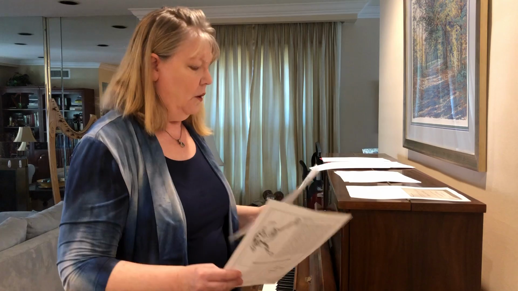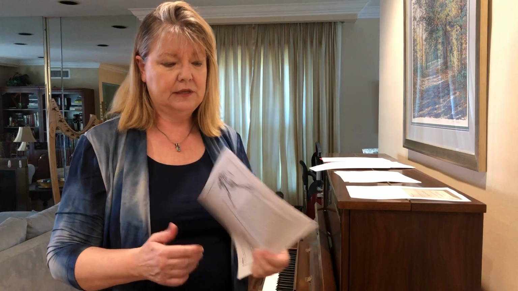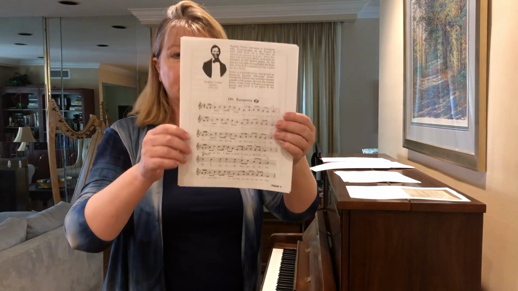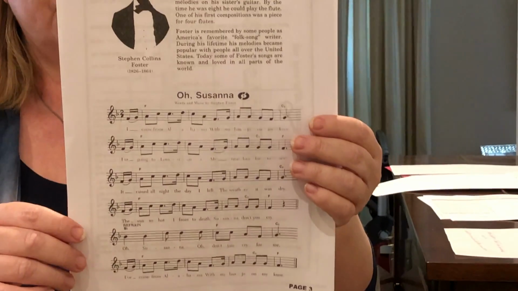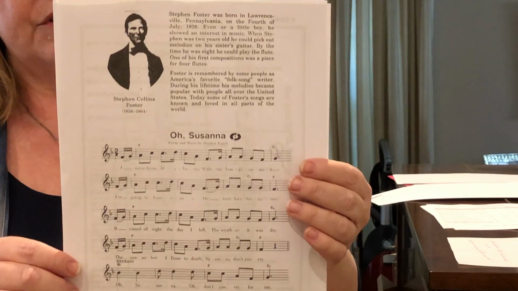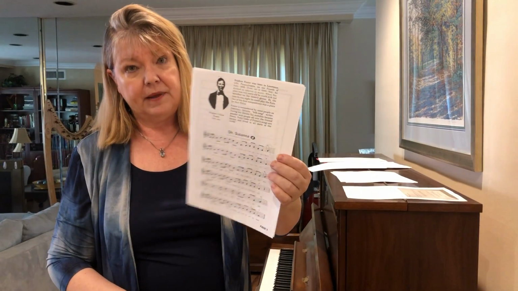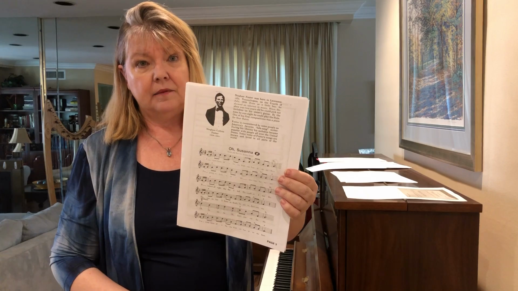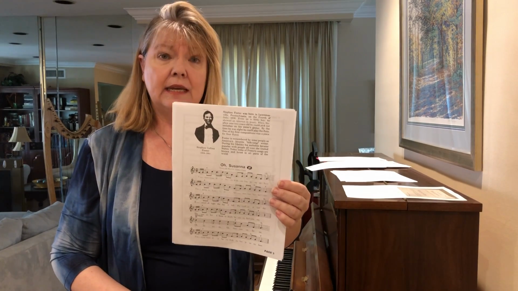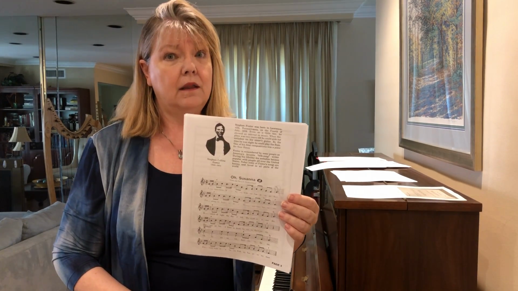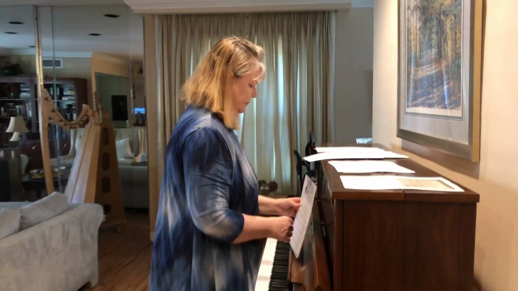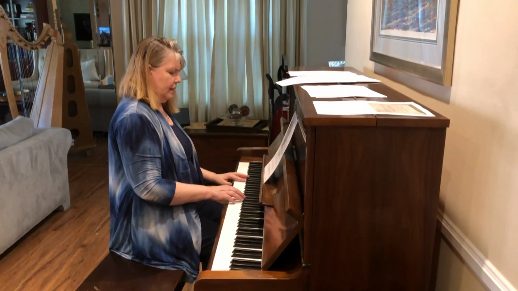Now, we're going to review the original song. The more you sing it, the more you have it in your head, the easier it is to write lyrics. So we're just going to sing this verse of the original 1841 version of "Oh Susanna." So take a look at page 3 and please either sing or hum along with me. Here we go.